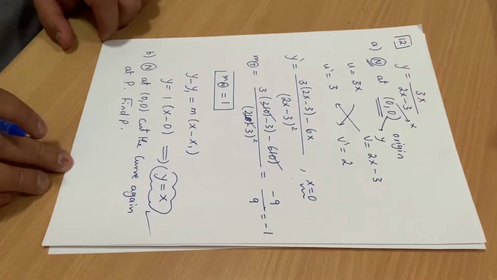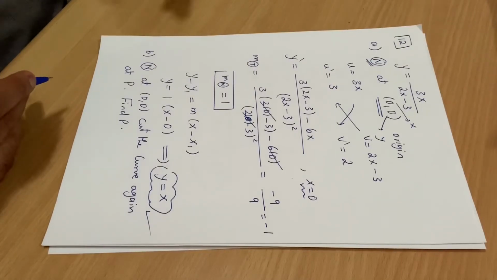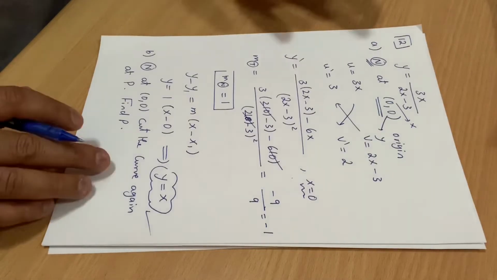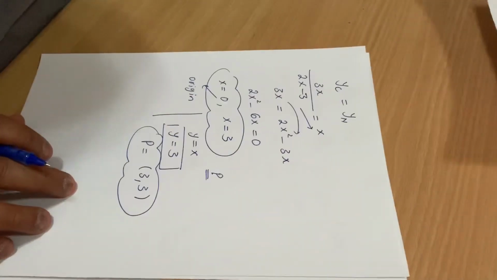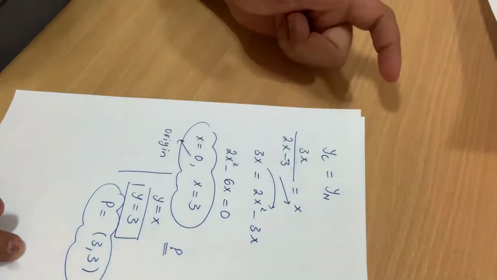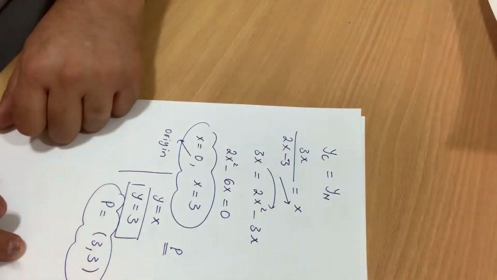The second part, find the other intersection point. If the question requires you to find an intersection point, you have to do y equals y. Whatever two curves, a curve and a straight line, or two lines, you do y equals y. Here, the y of the curve is equal to the y of the normal. So you just equate them, because this is the equation of the curve, and this is the equation of the normal that we got before.